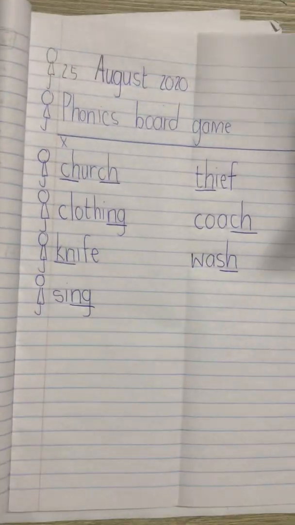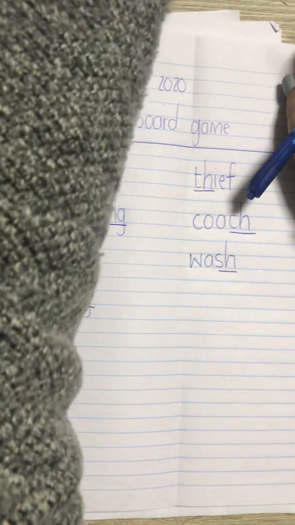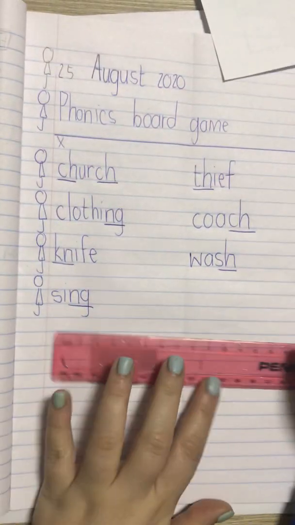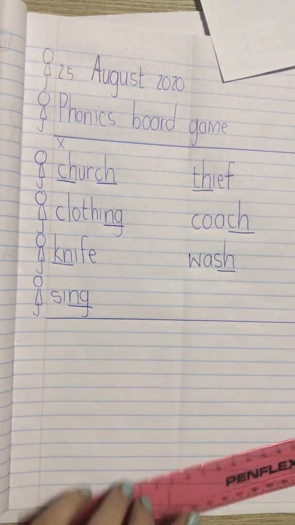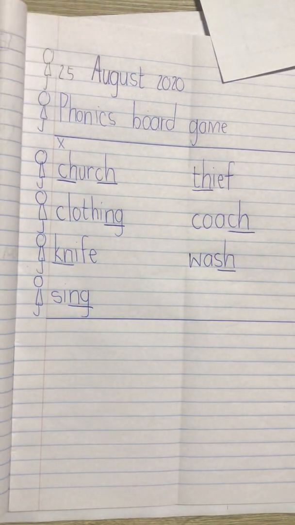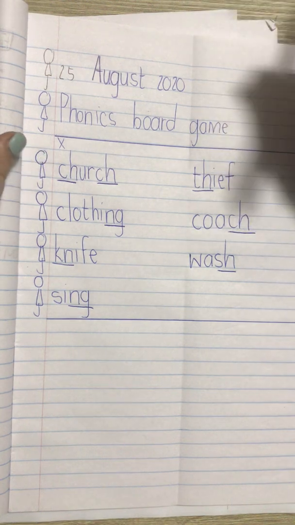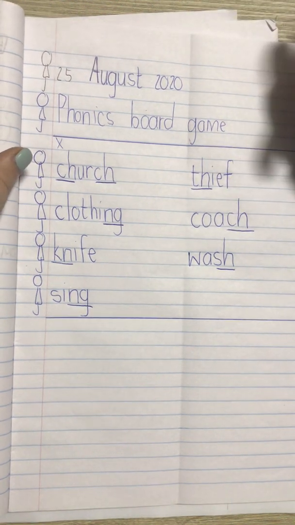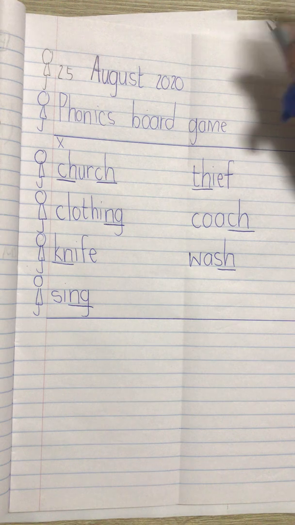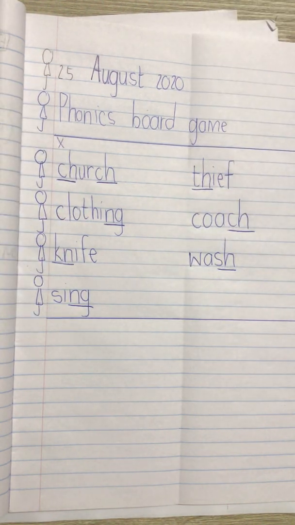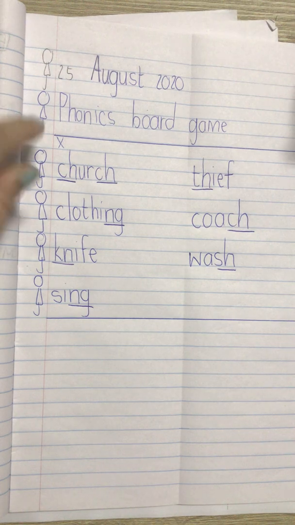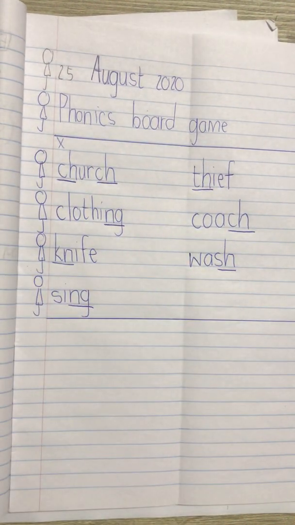Good. If you are finished with a round of your board game, you can draw a line, or you can always choose to play again. Grade 2, I really have no problem with that. You can choose to play again. It's a nice game to keep your brain active and listening to sounds and identifying sounds. It's a really good thing. So you can play again if you want, but if you don't, I will accept one round of the game with the words in your workbook.